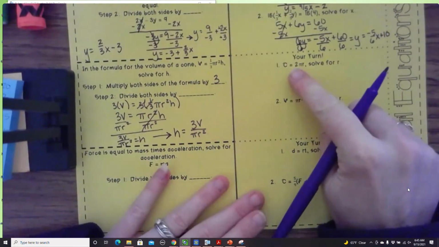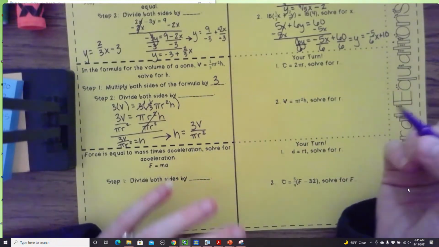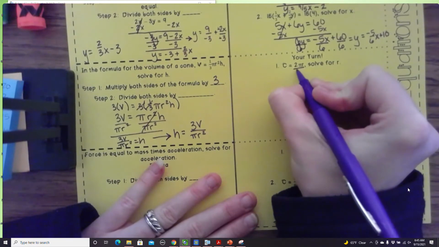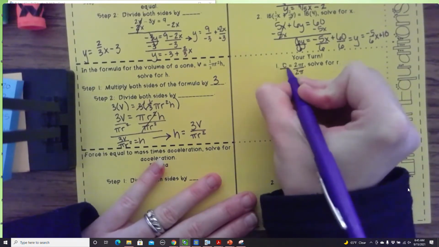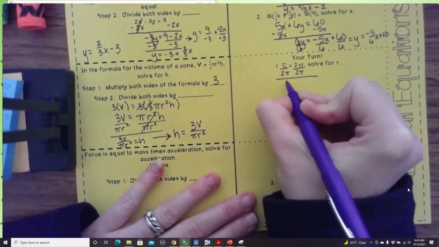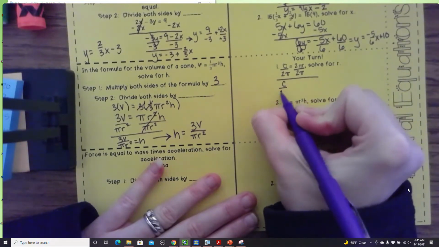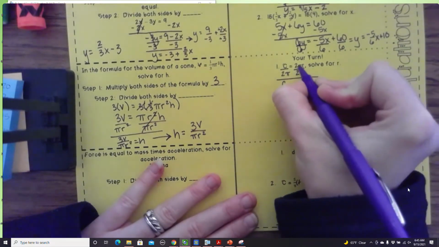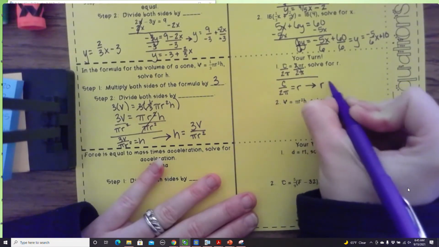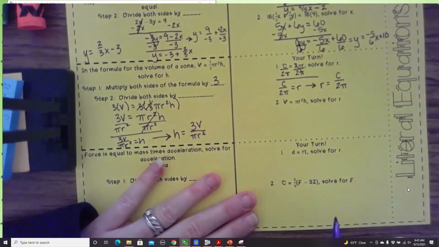All right, so this is circumference. We're going to solve for r. So I need to get 2 pi away from r. 2 pi is being multiplied by r. So I just divide both sides by 2 pi. So I have c divided by 2 pi. 2 pi cancels, and that equals r. So r equals c divided by 2 pi.